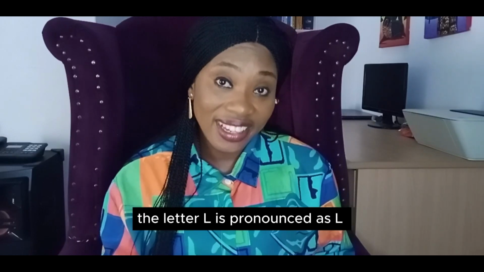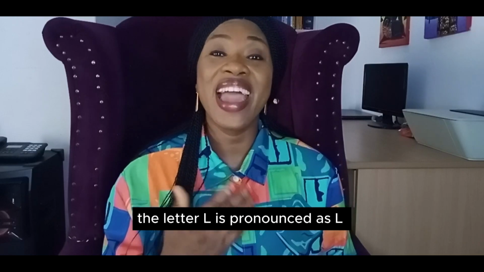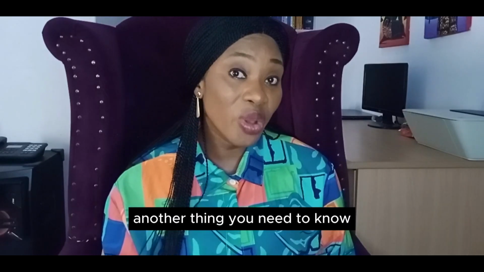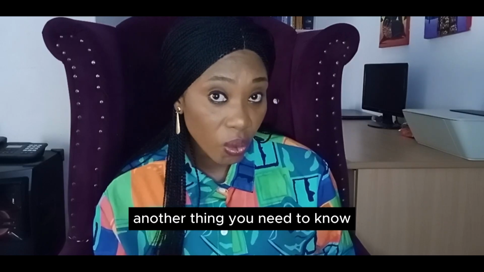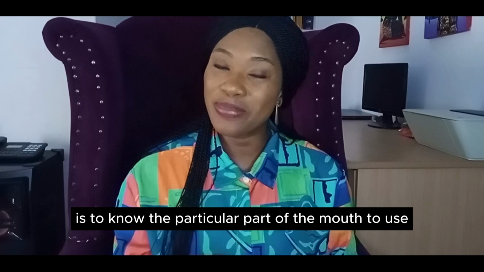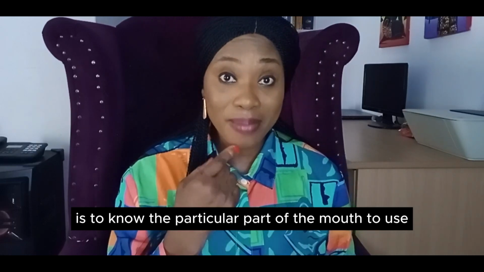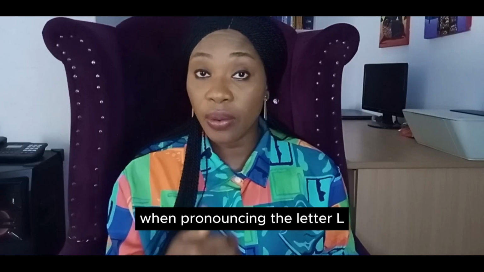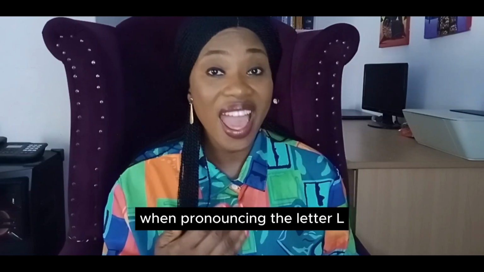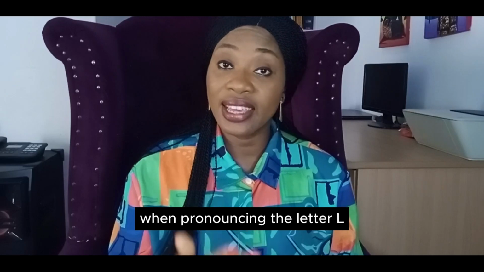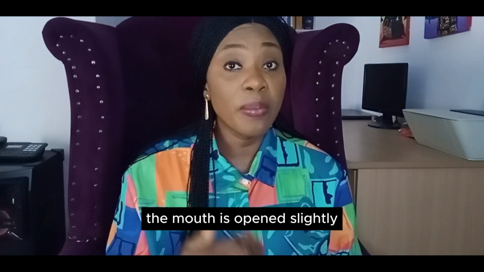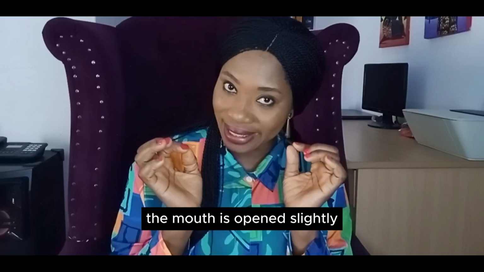The letter L is pronounced as L. Another thing you need to know is the particular part of the mouth to use when pronouncing the letter L. When pronouncing the letter L, the mouth is opened slightly.